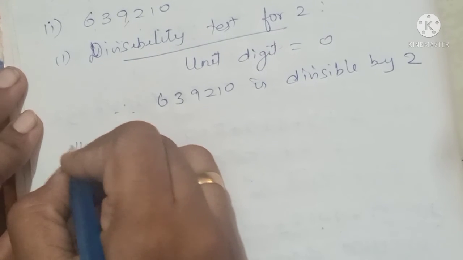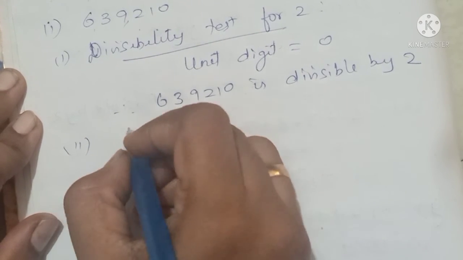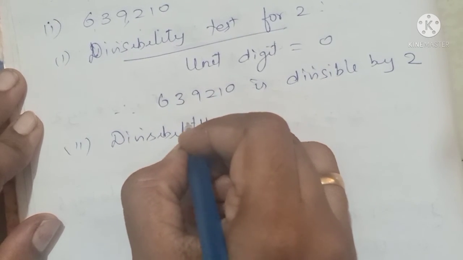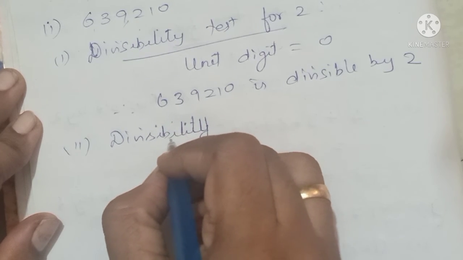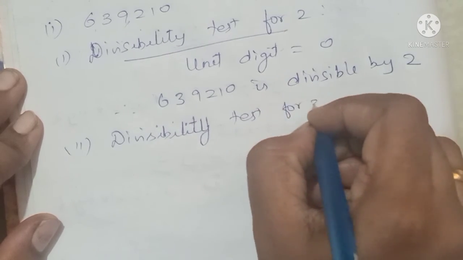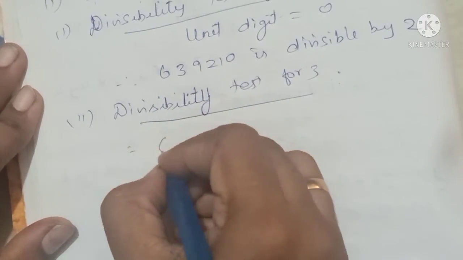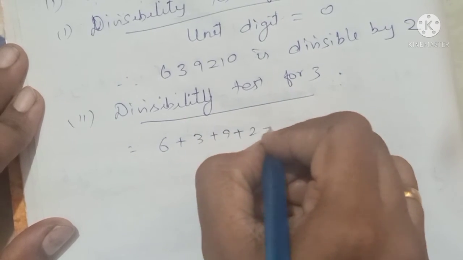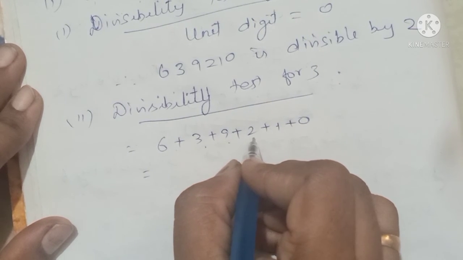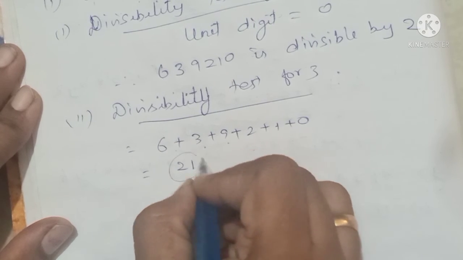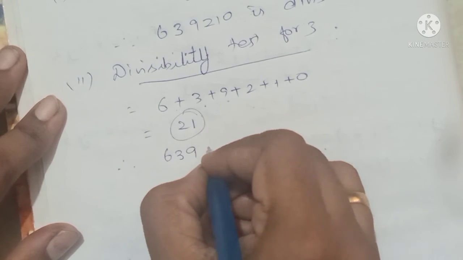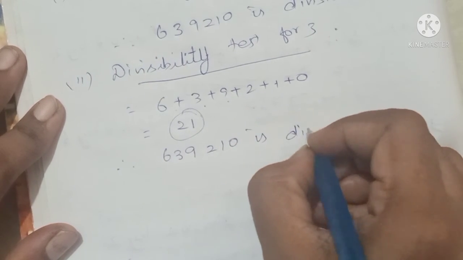The next one is the second test, the divisibility test for 3. For that we have to add the numbers: 6 plus 3 plus 9 plus 2 plus 1 plus 0. So 6 plus 3 is 9, 9 plus 9 is 18, 18 plus 2 is 20, 20 plus 1 is 21. So 21 is a multiple of 3. So therefore we say that 6,39,210 is divisible by 3.